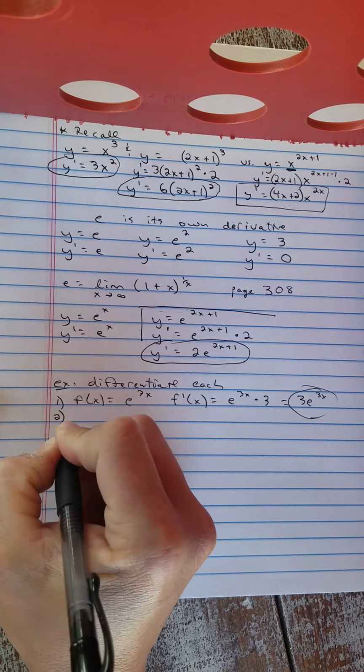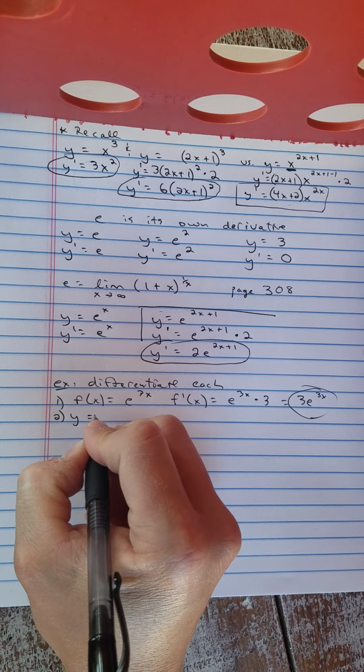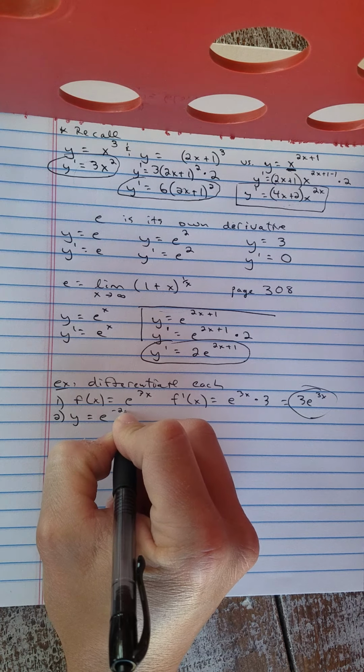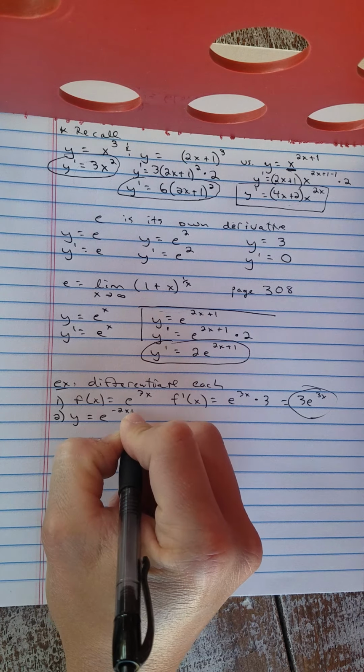Now, this is going to get murkier when we start adding things to this, okay? Or if we start potentially making our exponents uglier. So that's going to be the next one. I'm just going to switch to y's here to make things a little bit easier. Y equals e to the negative 2x cubed. Okay, so that's going to be weird because my exponent itself has an exponent in it. It's negative 2x cubed in an exponent. So I have e to a power, but my power has a power as well.